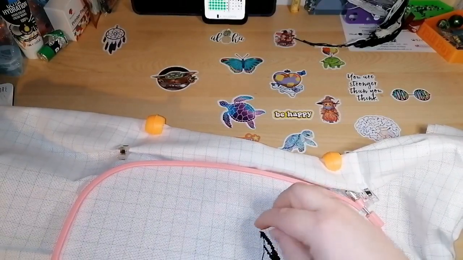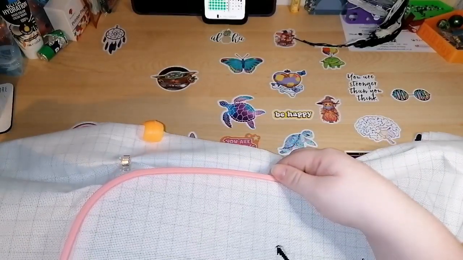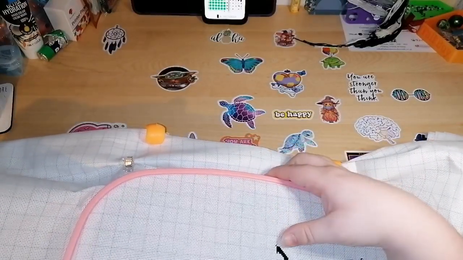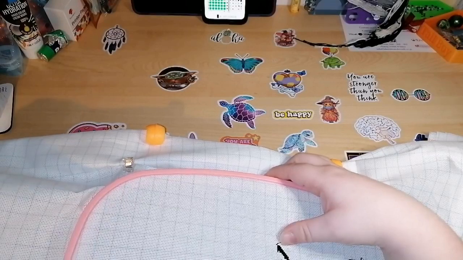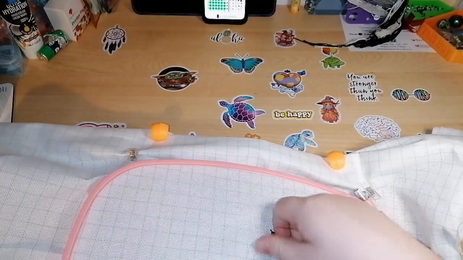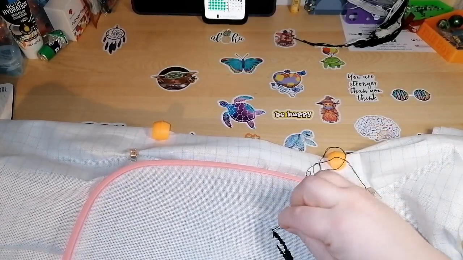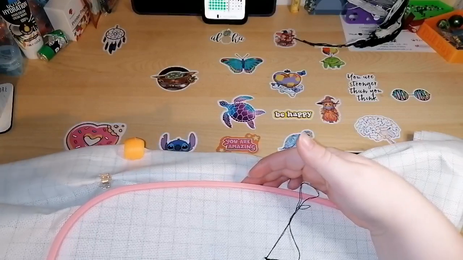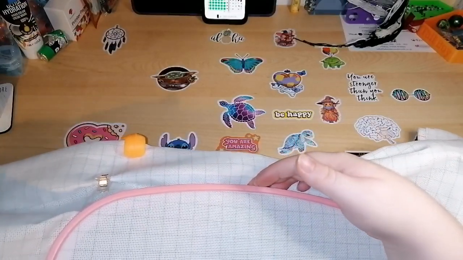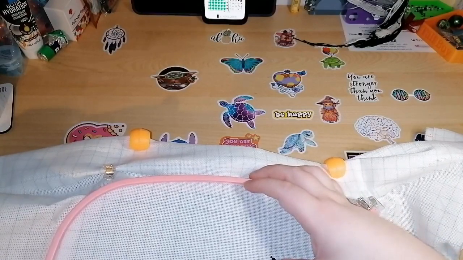I always start in the same direction, which is a good tip for anyone that's cross stitching. What you want to do is always stitch in the same direction, because it's just a nicer overall finish when you've completed your kit.